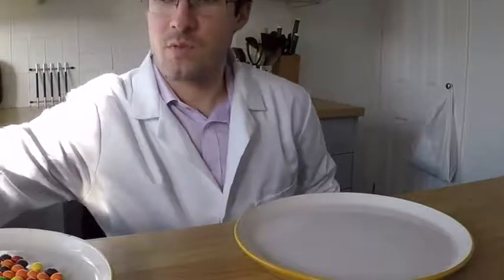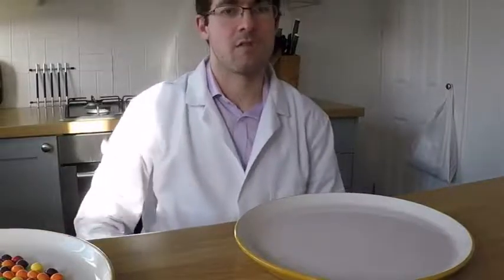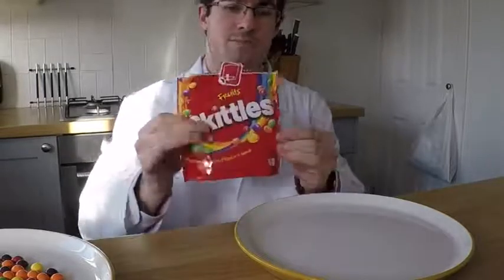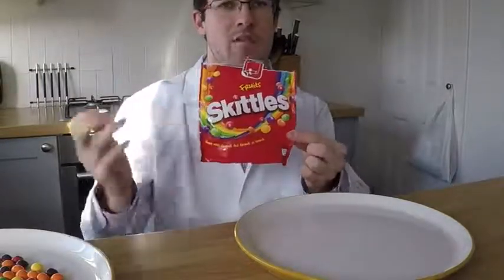So today we're going to have a look at a concept called diffusion. Now diffusion is the movement of particles from an area of higher concentration to an area of lower concentration. So today we're going to model this using some Skittles, and we're going to make a rainbow.